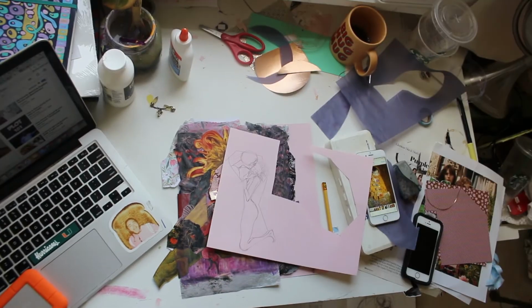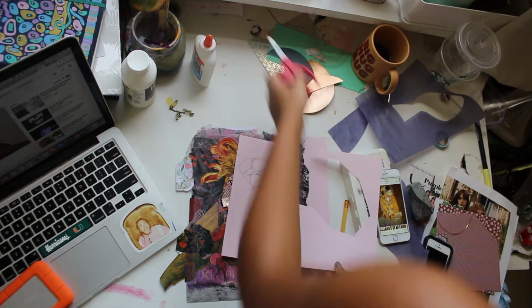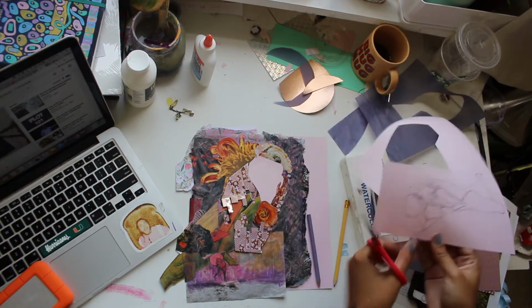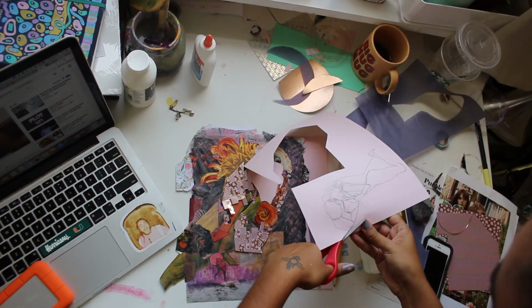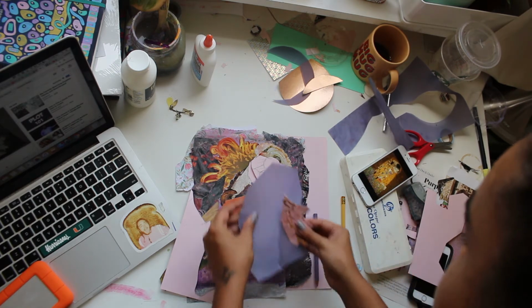Another thing that I did also was I rip pages instead of cutting them, because the ripped edge makes it look like they all meld together, versus a cut line, which is very uniform and straight, and it kind of is jagged and not so appealing. So that's my little tip, I guess. I don't know. This isn't a tutorial.